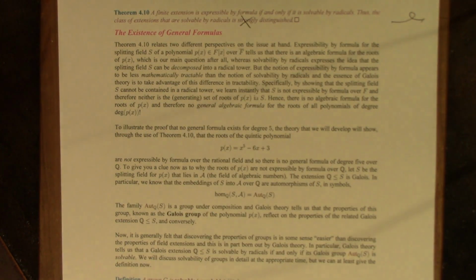So I think that the notion of expressibility by formula appears less mathematically tractable than the notion of solvability by radicals. There is a considerably distinct feeling between the two classes of extensions.